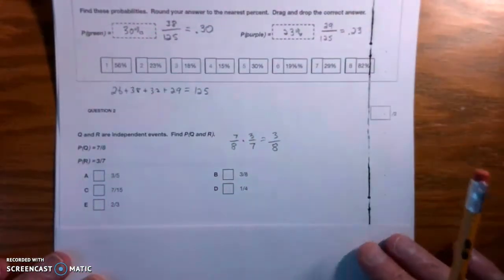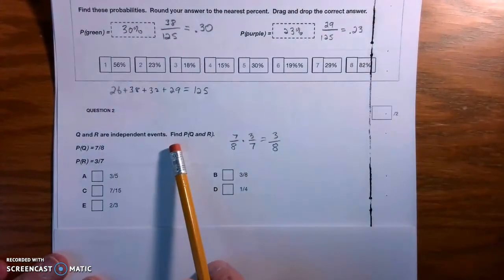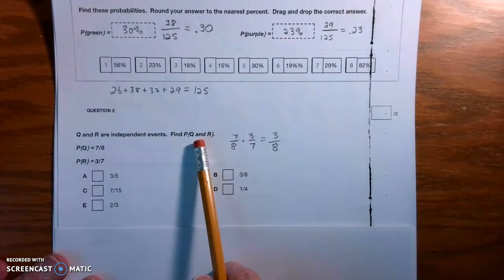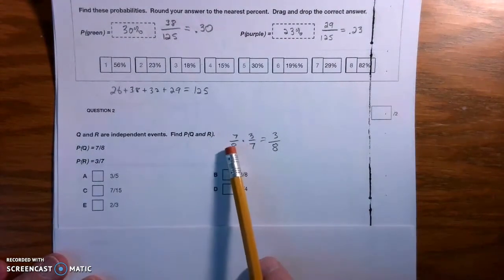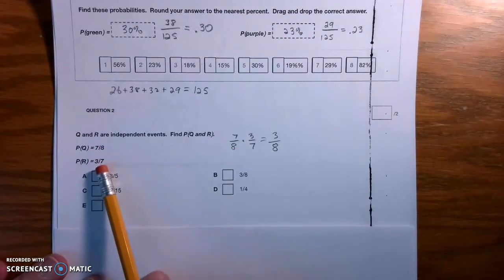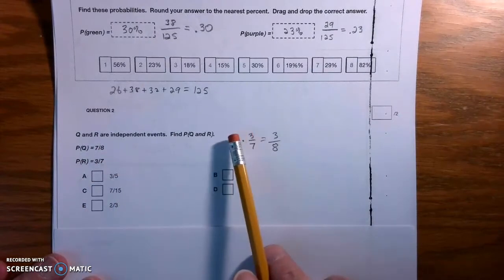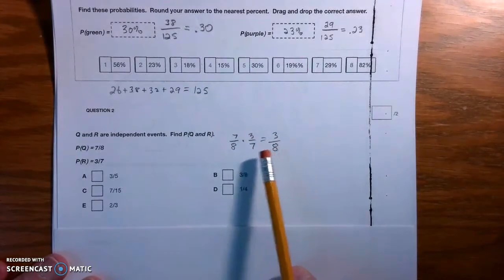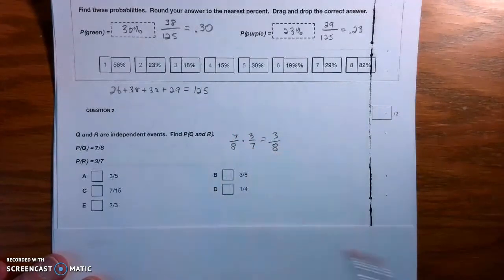Next one, guys, Q and R, independent events. Remember, when they're independent, we're looking for and. You multiply them together. Just multiply these two numbers together. All right, remember, you multiply the numerators together, the denominators together. You can cancel out the 7s, 3 over 8, okay?